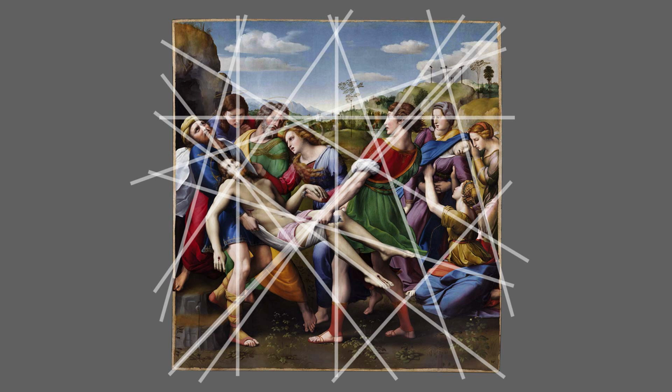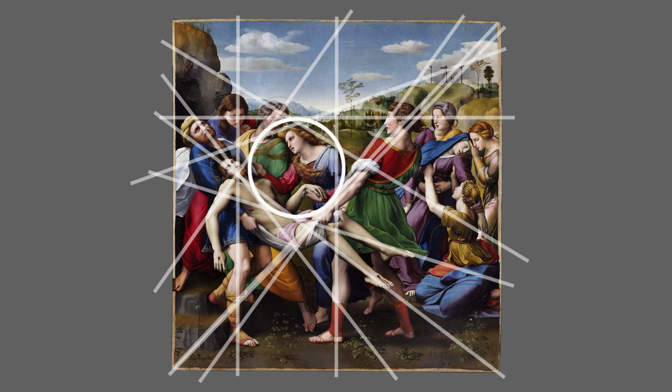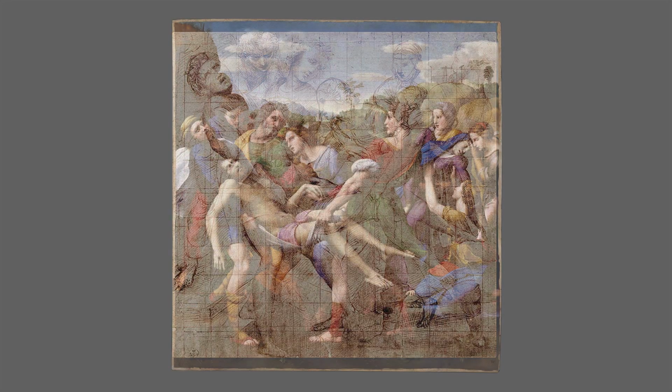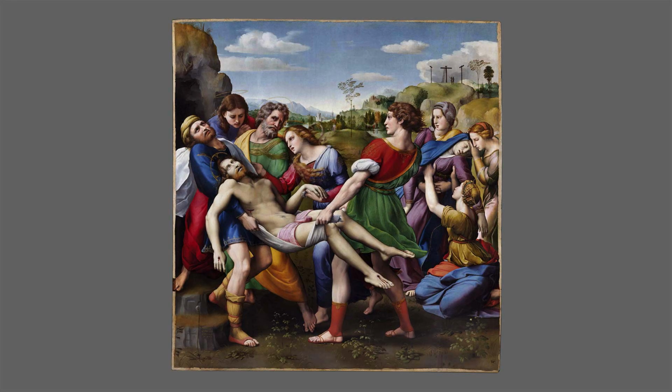Many of these lines do almost form a circle centered on Mary Magdalene, and that circle is centered left to right on Christ and the figures around him, those figures having been worked out in this beautiful preliminary drawing. But if there's a geometry that holds all this together, a big if, I do understand, one that might help explain some of Raphael's thinking, what is it?